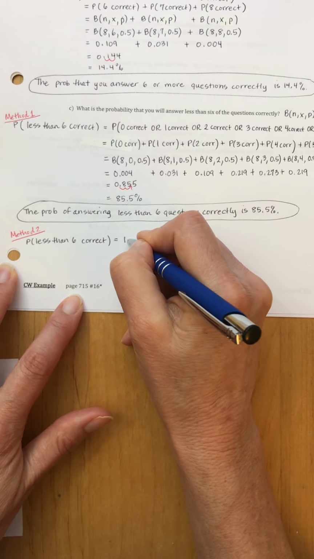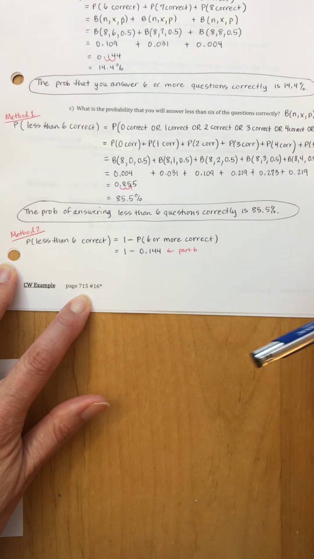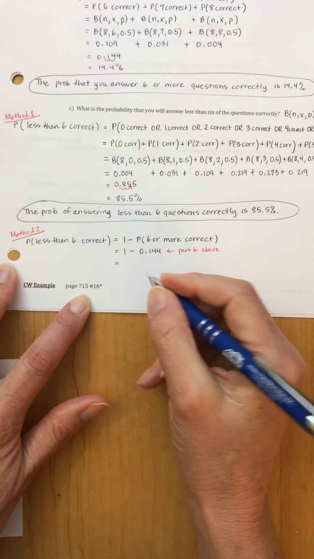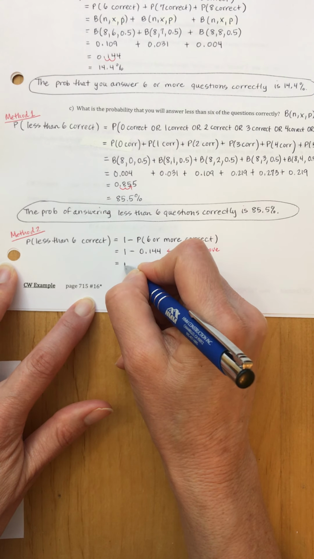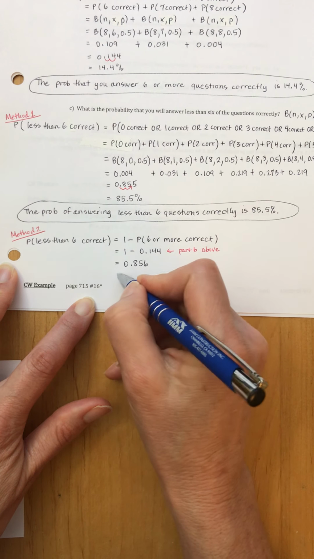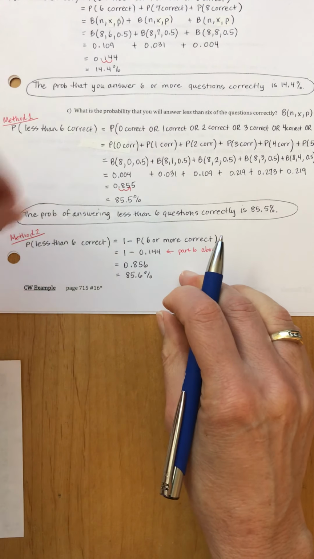Now, if you're dealing with percentages, you'd say 100%. So remember in part B, we calculated this right here. So we know that we have 0.144 here, and this is from part B above. So when we subtract that, what do we get? Well, we get 0.856 or 85.6%.